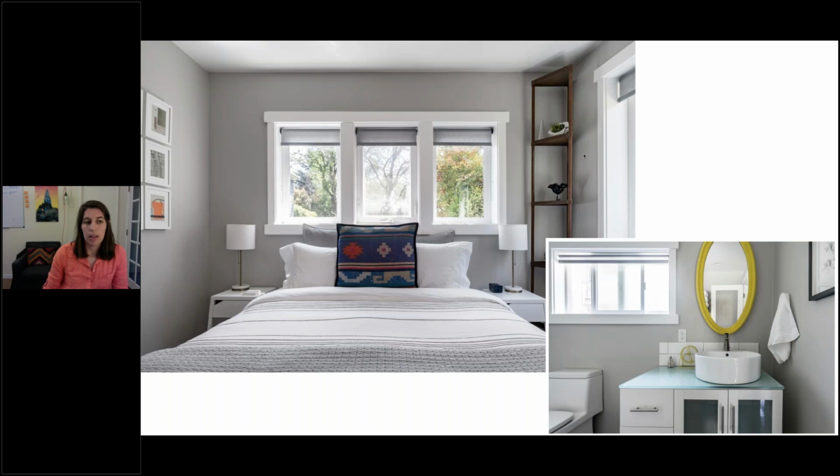People love the privacy of being able to close off their bedroom space, and generally you'll see that one bedrooms are going to rent for higher than studios. In the bathroom, I really love that they just did a statement color with the mirror. I thought that was really nice.